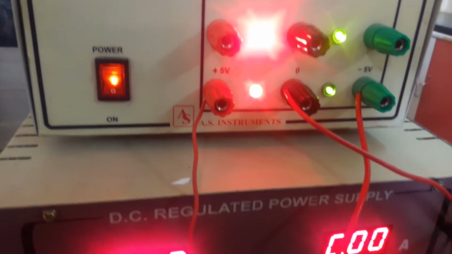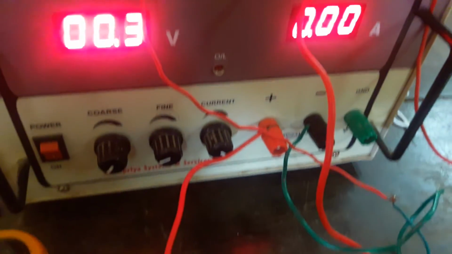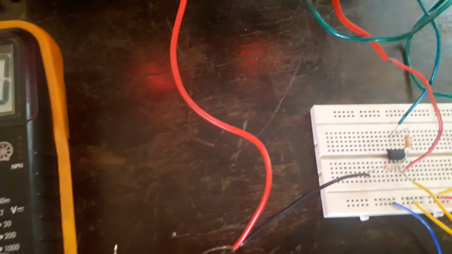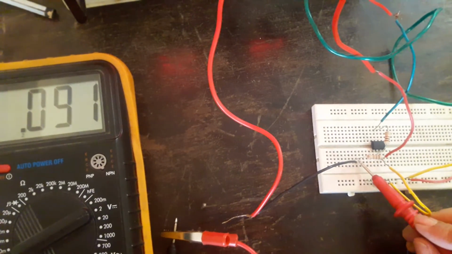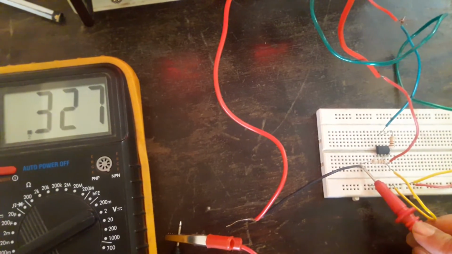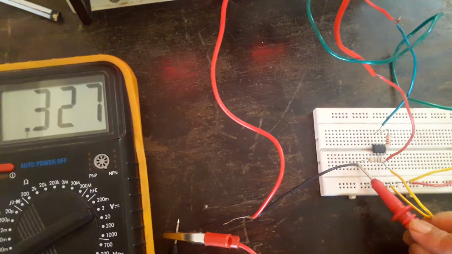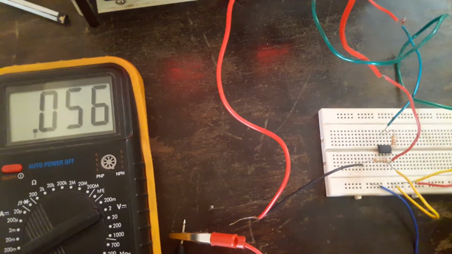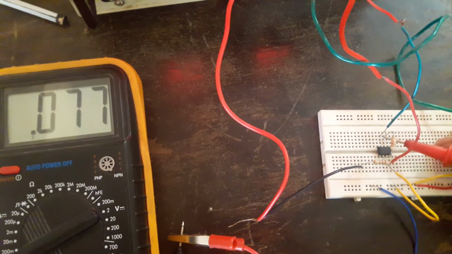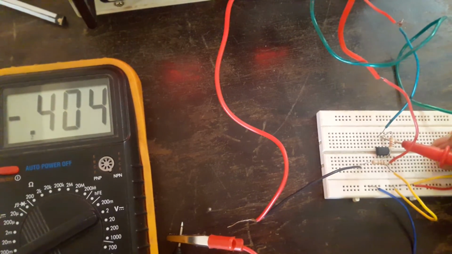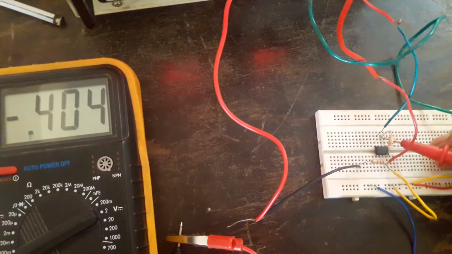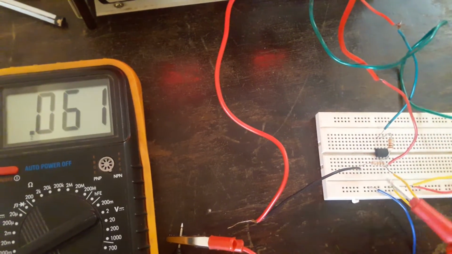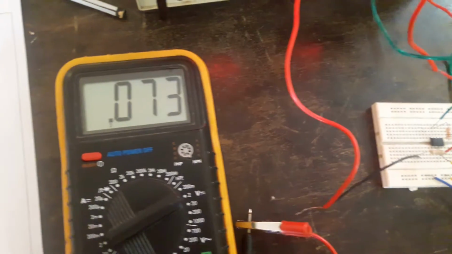Okay. So now I will measure the input voltage and output voltage in this one. The input voltage we have to measure at this point. So this is coming around 0.327 and the output voltage we should measure across pin number 6 here. It is coming around minus 0.404. So let us tabulate these values in the tabular column.